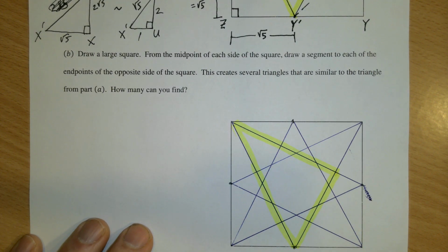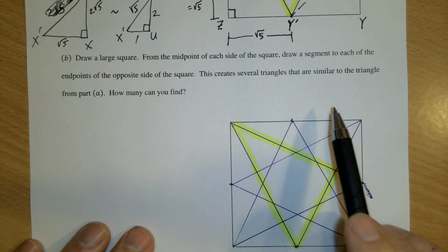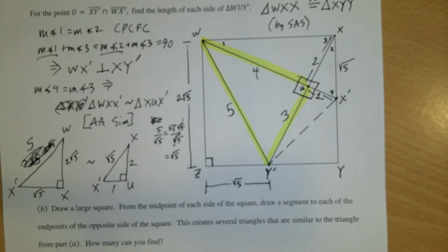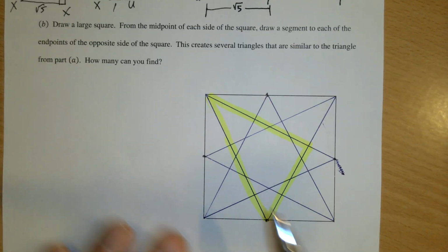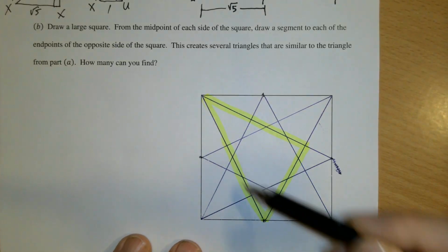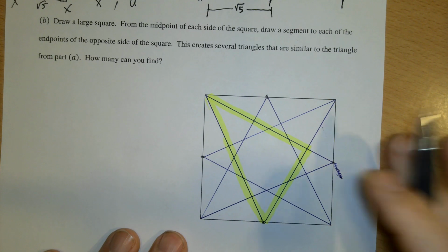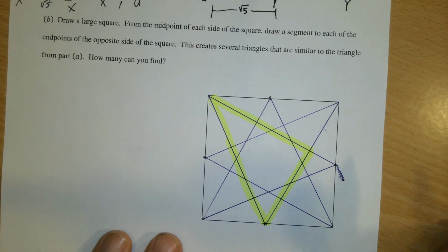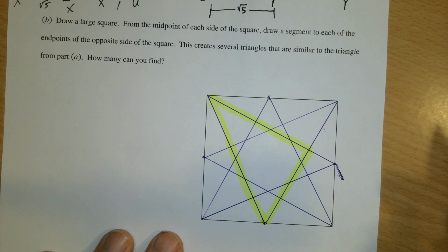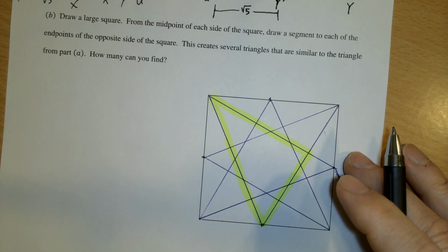It says when you do that, it creates several triangles that are similar to the triangle from part A. This one, highlighted in yellow. Again, so here's one. It's obviously similar because it's congruent to it. That's exactly the same triangle. All right, how many of these can we find? Well, let's start drawing them, and there's probably more than you think there will be.